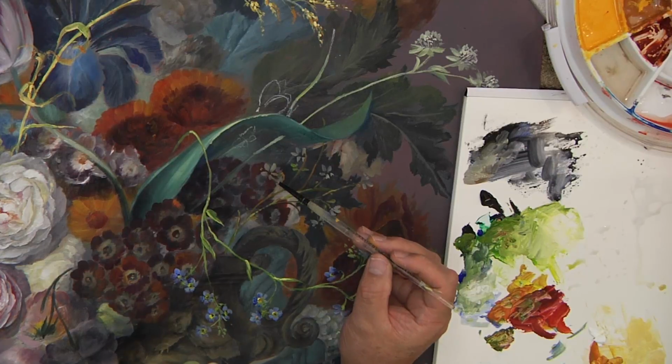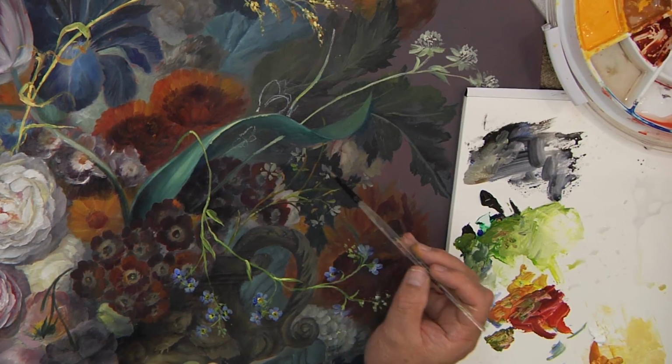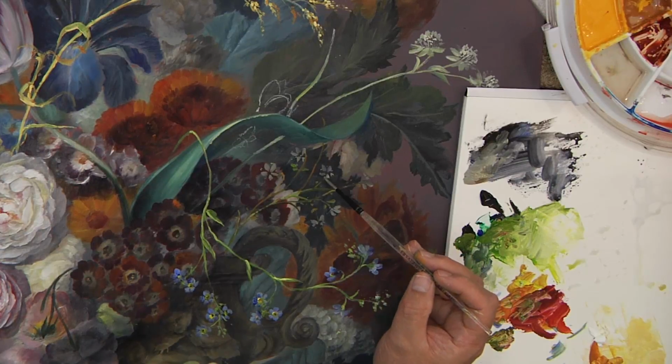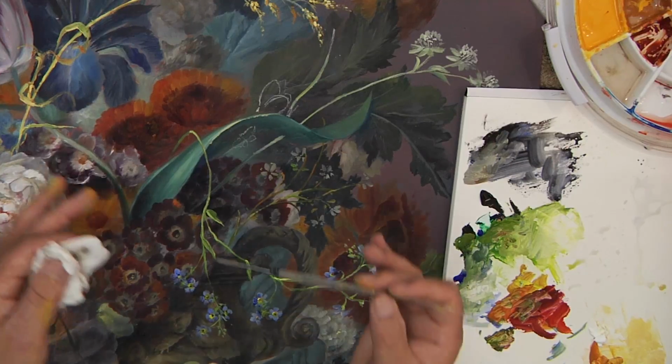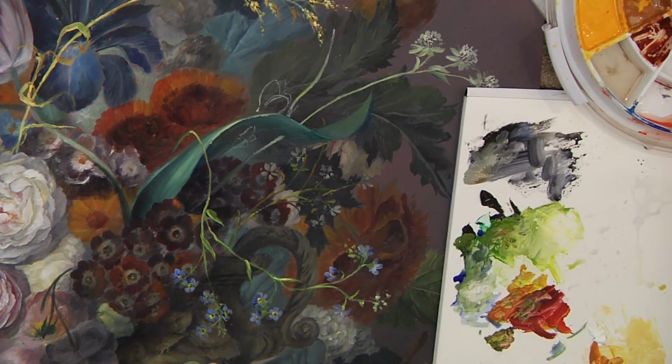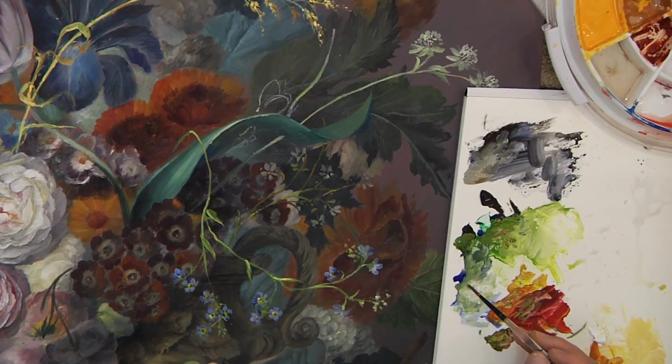And in reality, if you're looking at this painting and you step back far enough to encompass this entire view, you wouldn't see all of those little flowers with those little tiny pollen dots in there. I mean, it just doesn't happen.